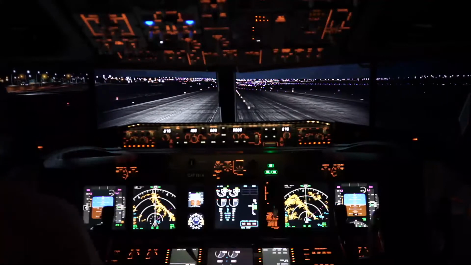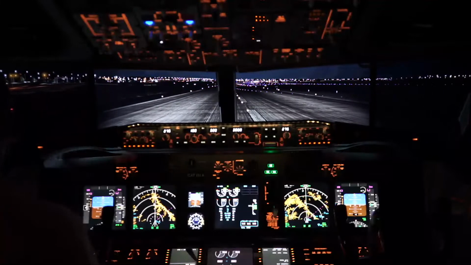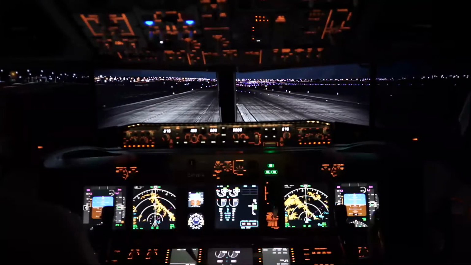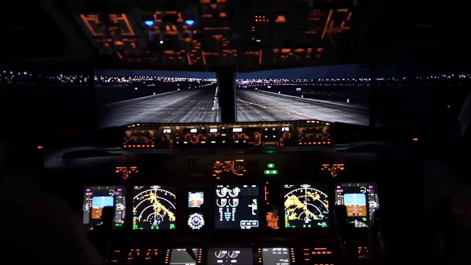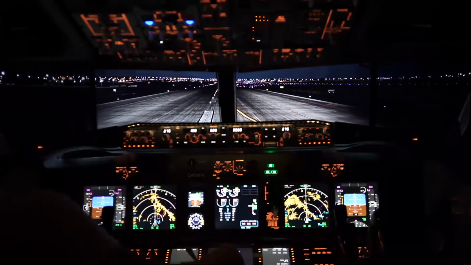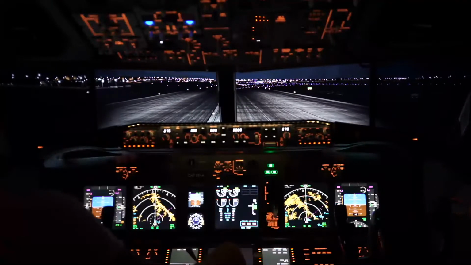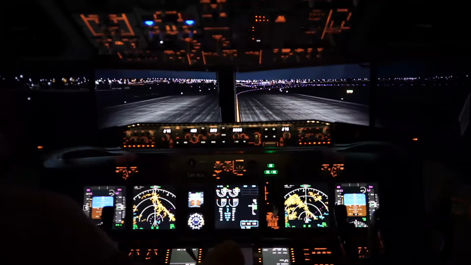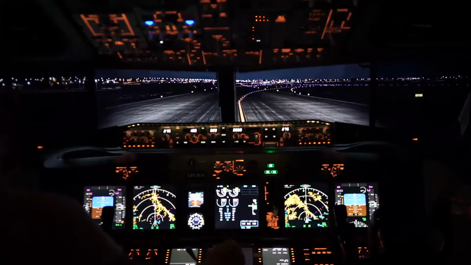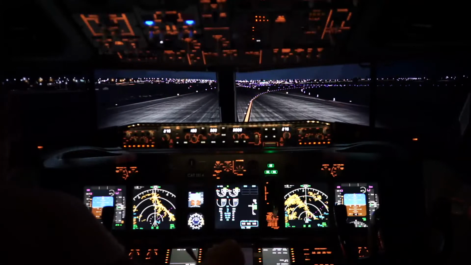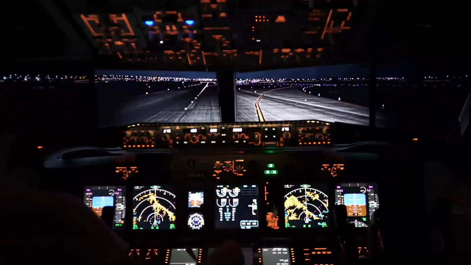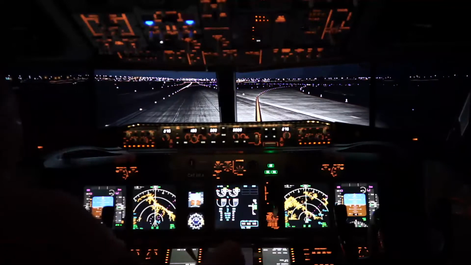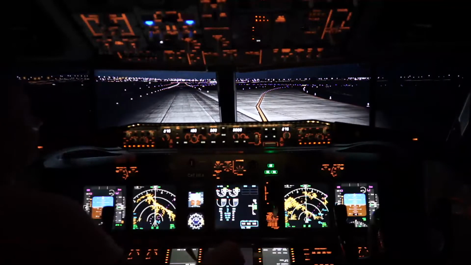How about that, John? There we are. No wonder. Holy crap. We landed on the other side of town. I don't think I have ever been on this runway, either in real life or in the simulator, in all the time I've been here. This is runway 10 and 28. No wonder.